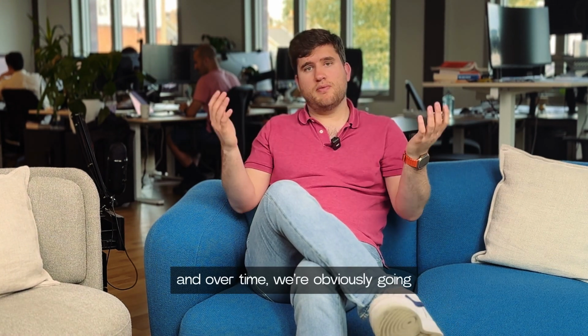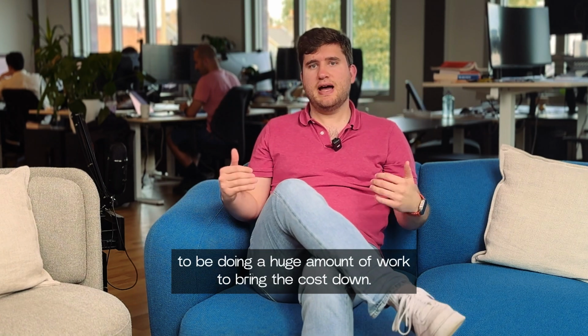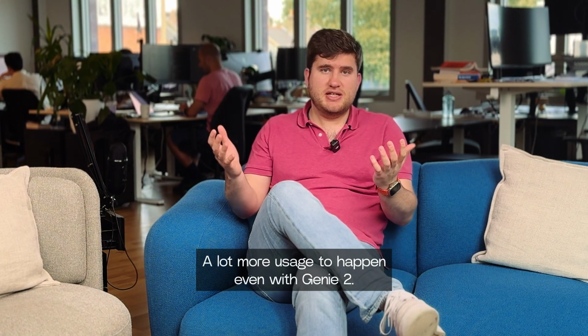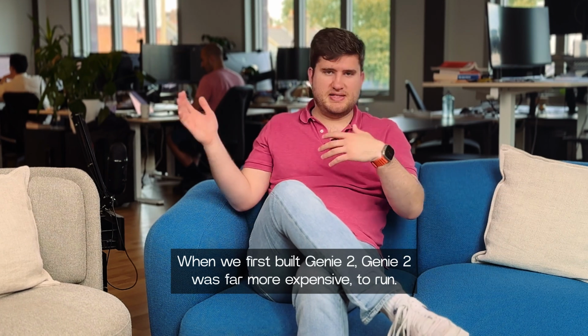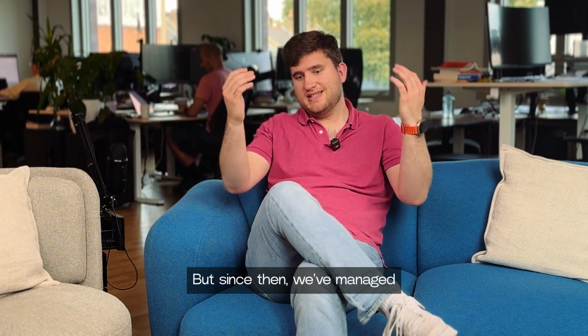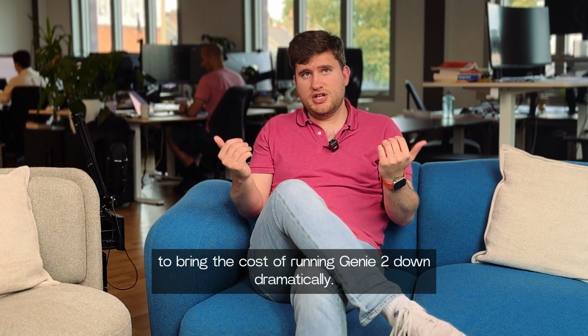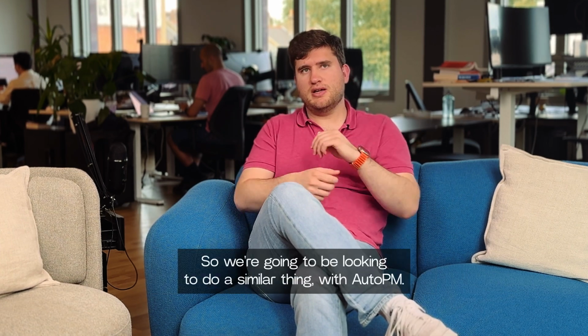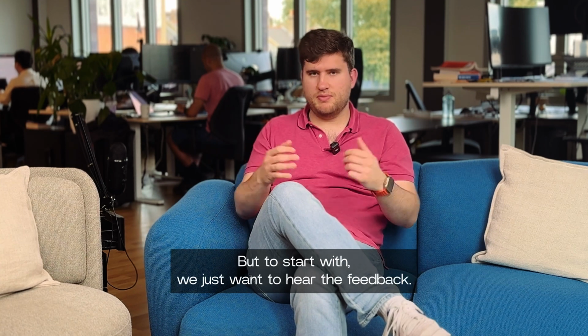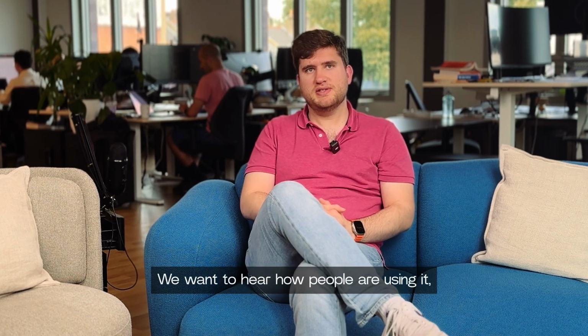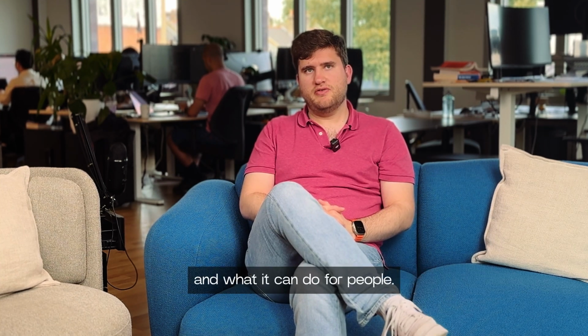And over time, we're obviously going to be doing a huge amount of work to bring the cost down and allow more usage to happen. Even with Genie 2, when we first built it, it was far more expensive to run, but since then we've managed to bring the cost of running Genie 2 down dramatically, I think by over 10x. So we're going to be looking to do a similar thing with AutoPM. But to start with, we just want to hear the feedback. We want to hear how people are using it and what it can do for people.